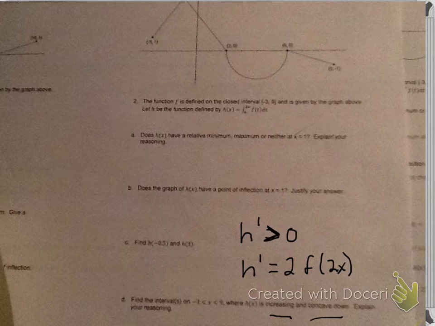So you start looking at values. The interval on which this is positive, where f of x is positive, it's above the x-axis here all the way to here.